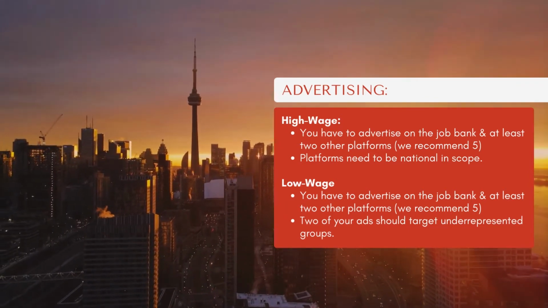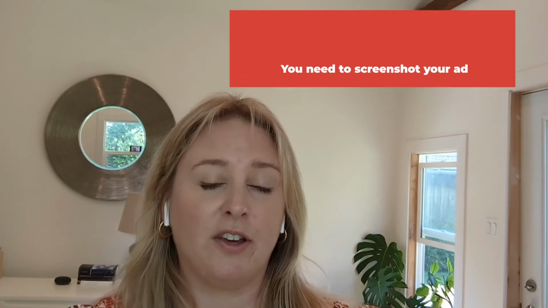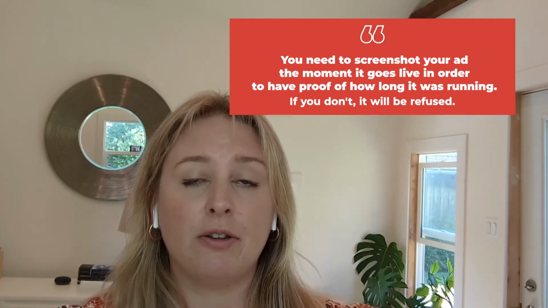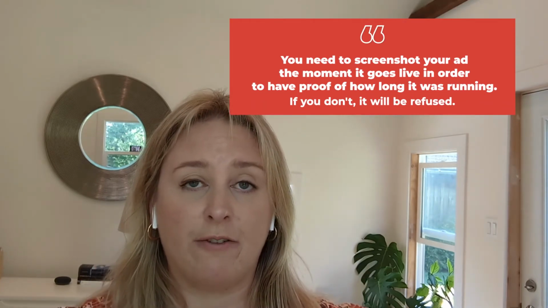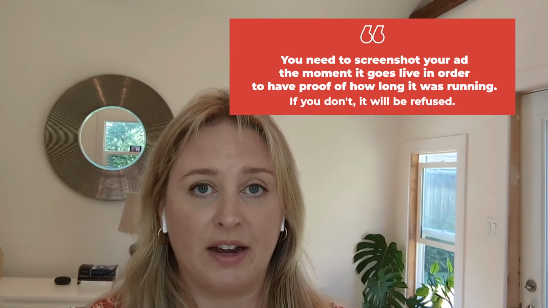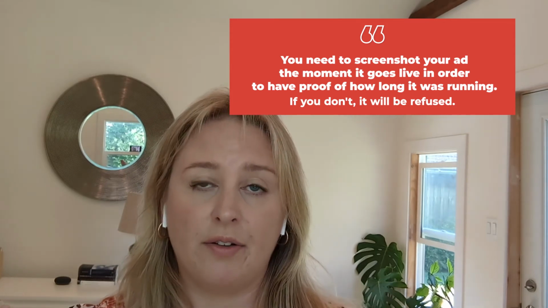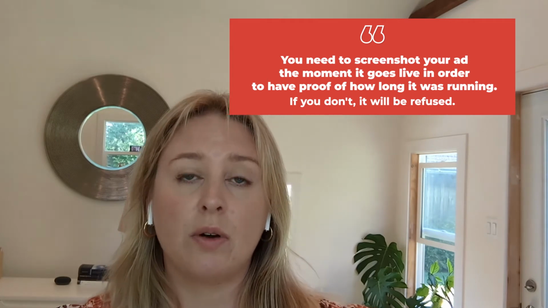Also, in addition to this, when you've got your ads up, you need to print screen when they went up. If you put them up September 1st, you need to ensure that you have proof and evidence that it was up on that day, because your ads need to run for 4 consecutive weeks. So you want to have evidence of when it started and when it ended.